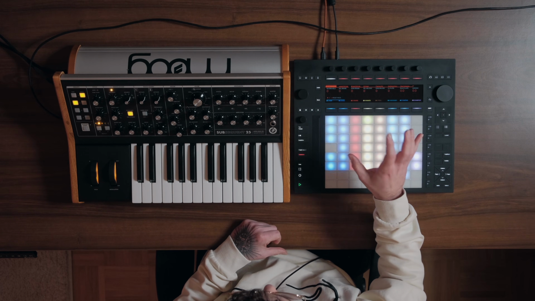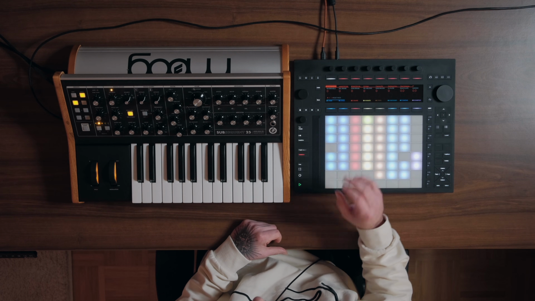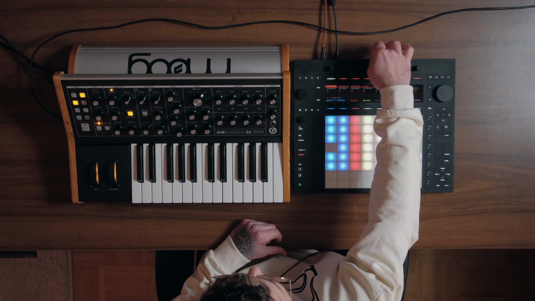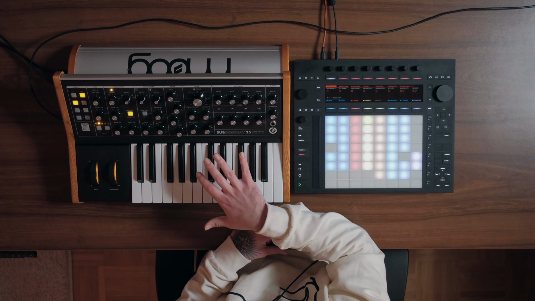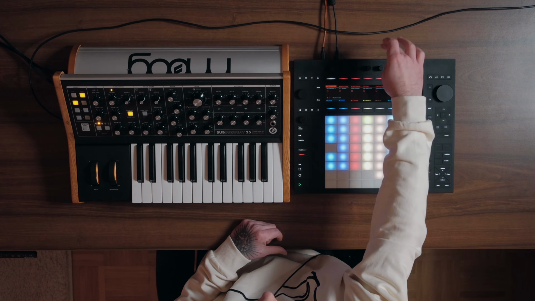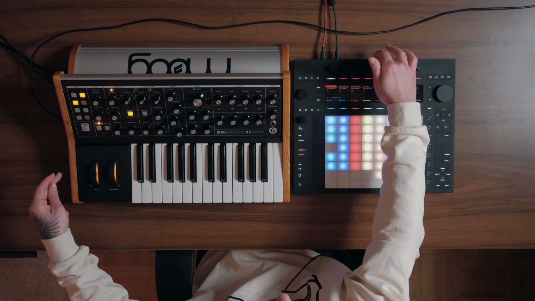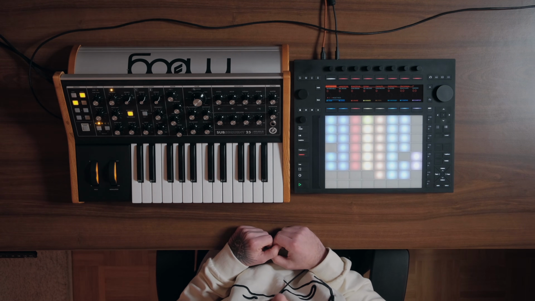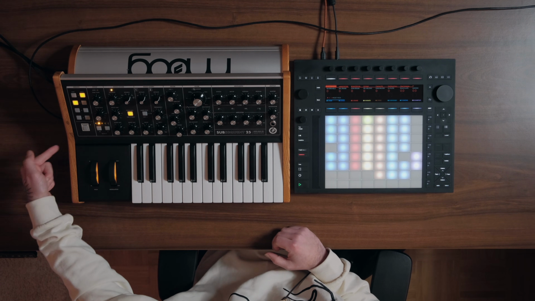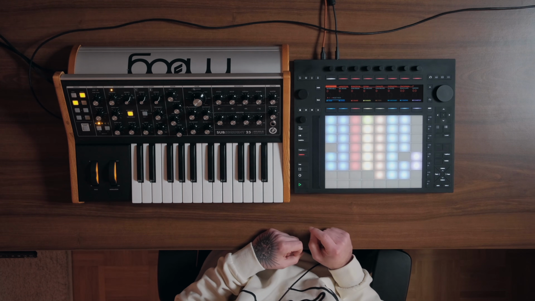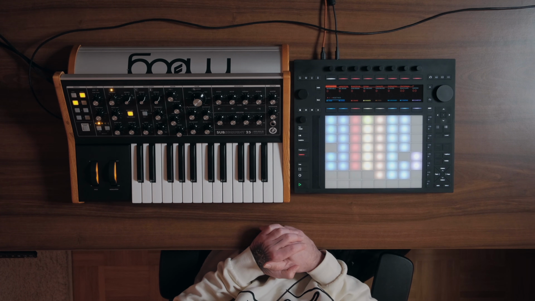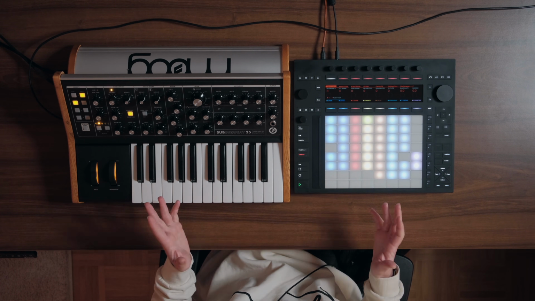The Push 3 has an integrated audio interface that I like to use, and it also has here a USB connection. So what I can do, as the Sub 25 supports USB as well, I can use a USB cable for a MIDI connection, and then I just need to use one audio cable from the Sub 25's output into the input number 1 of the Push's audio interface. And we're done. That's all the connections I need.